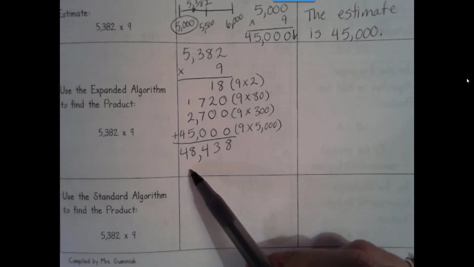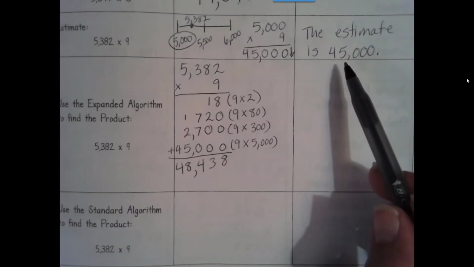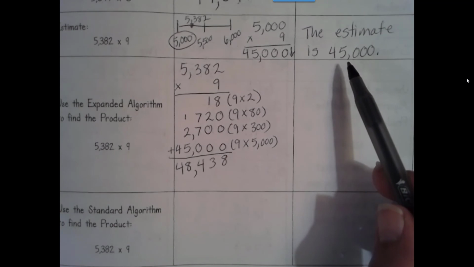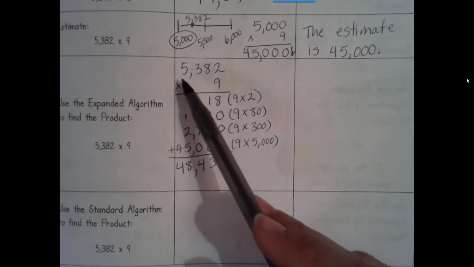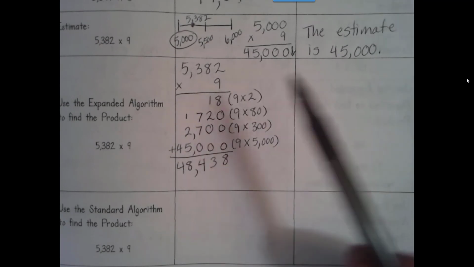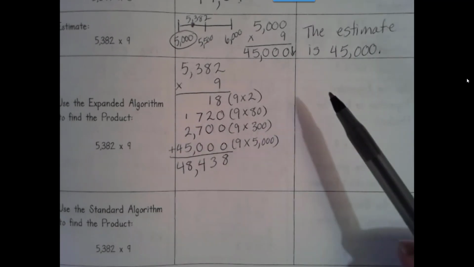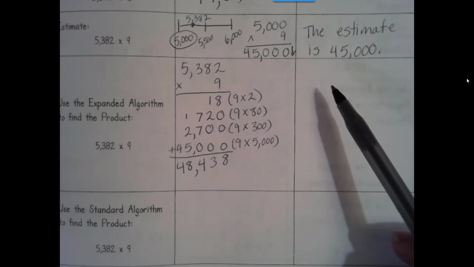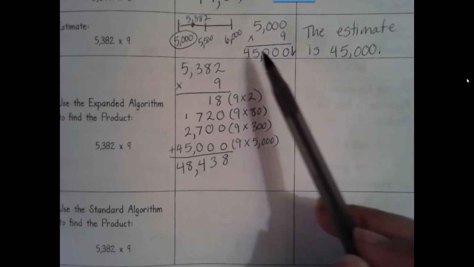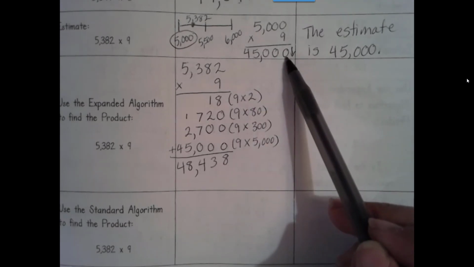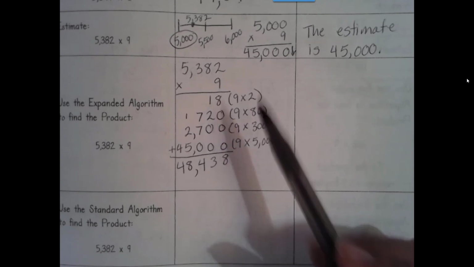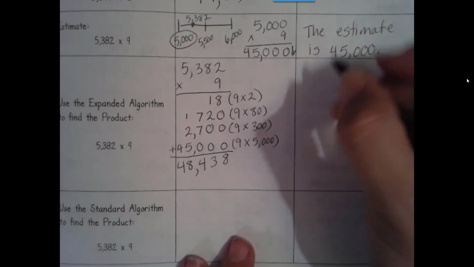Is 48,438 close to 45,000? It's 3,000 away. The greater these numbers get, and when we're rounding, the farther the actual product is from the estimate, but it is still relatively close, and I knew that it would be greater than 45,000. So it is reasonable.